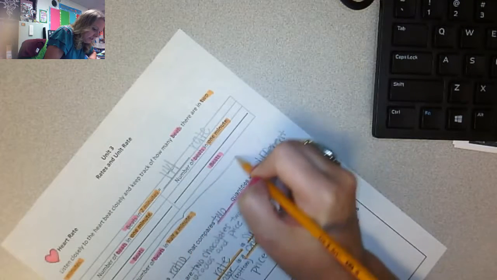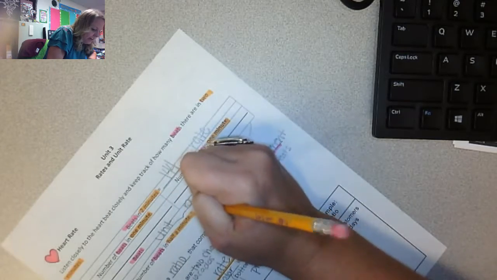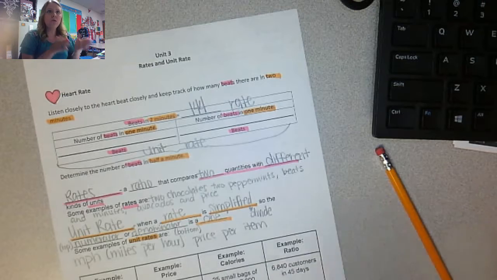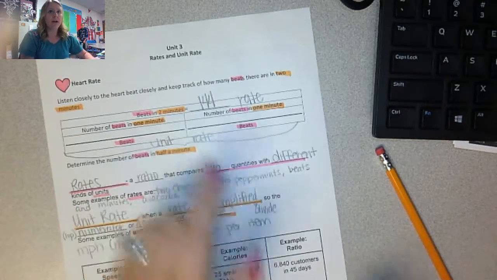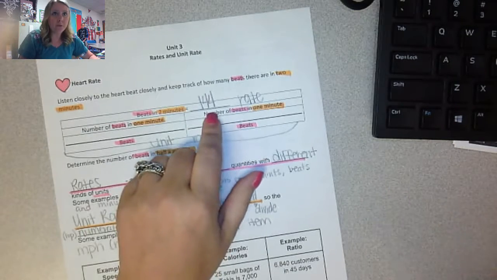So come down here and label this section at the bottom your unit rate. When you're finding your unit rate, you're breaking down the rate into equal groups, or determining the number. It's not always 2. It could be lots of different numbers. But in this case, it's 2, breaking it into even groups. So we have to take 144 and evenly break it between 2.